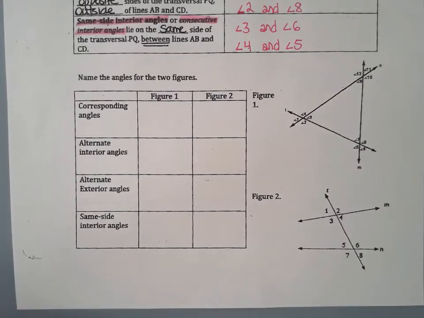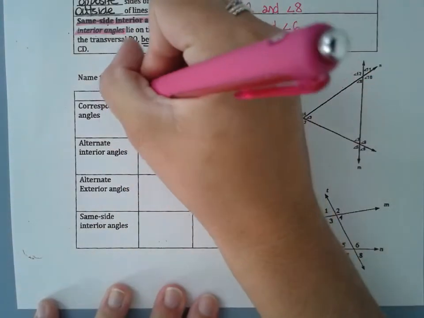All right. And I don't really care quite as much about figure 1. I want us to focus on figure number 2 as we identify these, because that's going to be a lot of what we see here. So if we can just focus on figure number 2 for this, we're really not going to worry as much about figure 1.